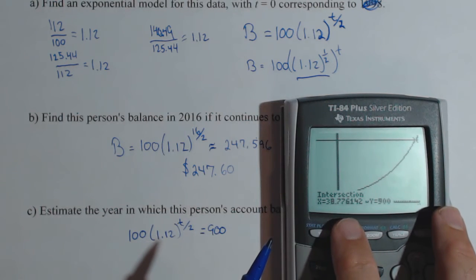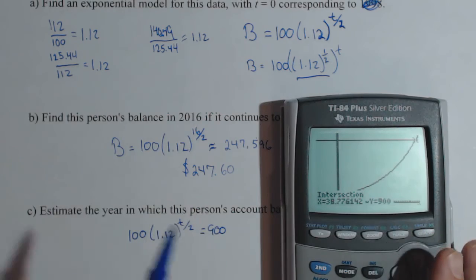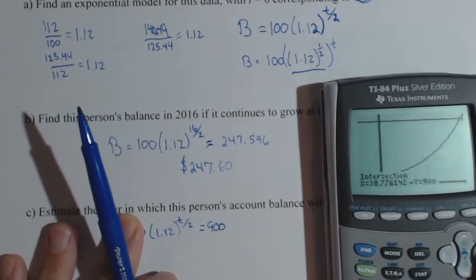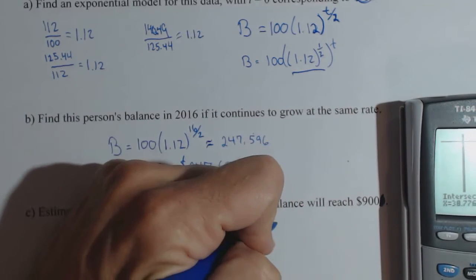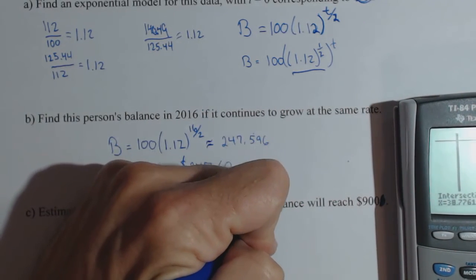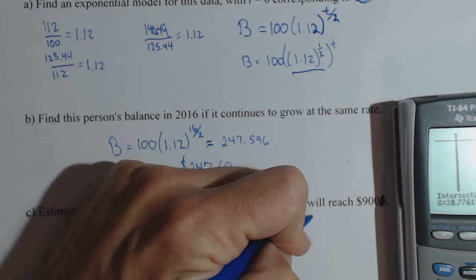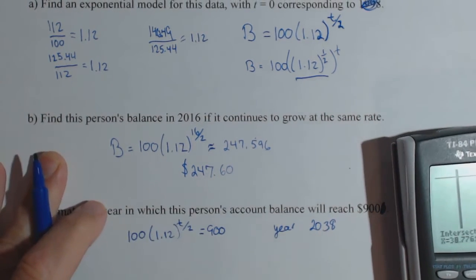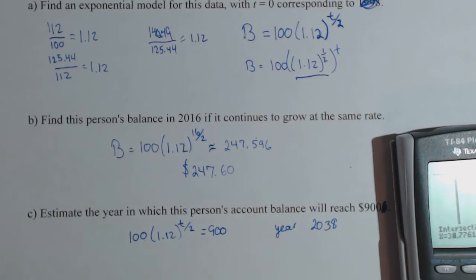So it's going to take about 38.77 years after 2000. So according to our model, this will happen in about the year 2038.